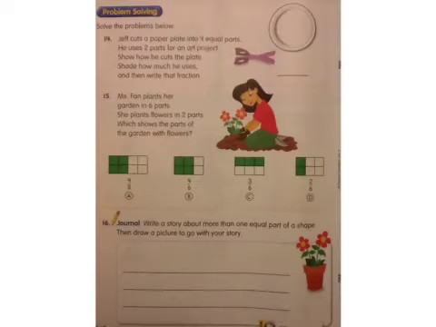Problem solving. Solve the problems below. Jeff cuts a paper plate into 4 equal parts. He uses 2 equal parts for an art project. Show how he cuts the plate. Show how much he uses, and then write that fraction. Okay? So I would like you to try that one on your own, and then when I'm checking your paper, I'll let you know how you did, okay? Or if you need to fix it.